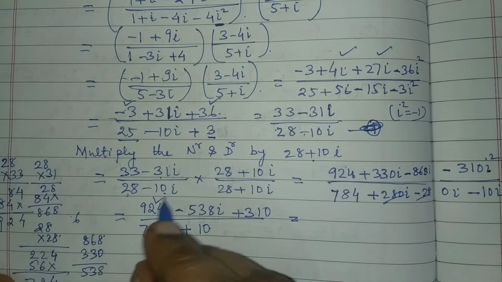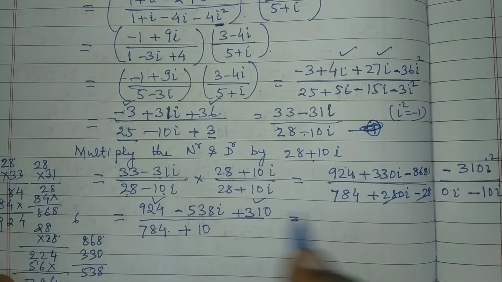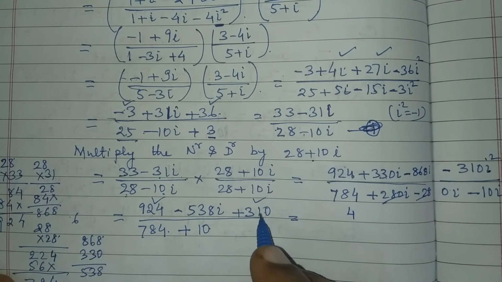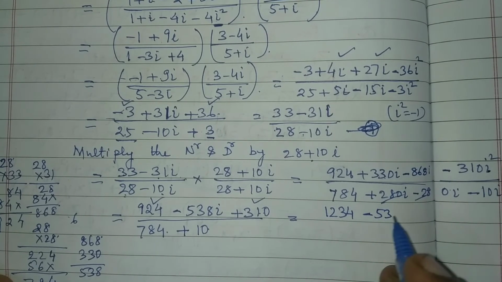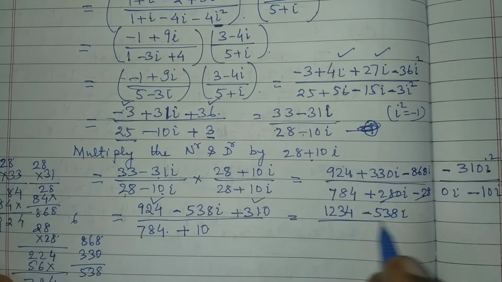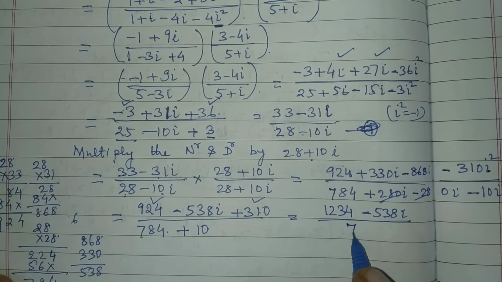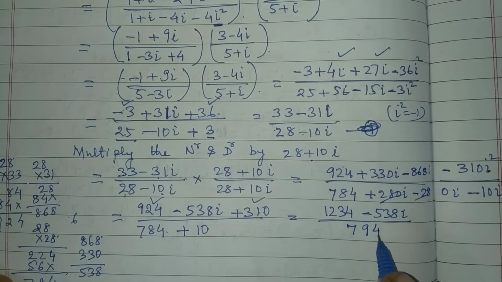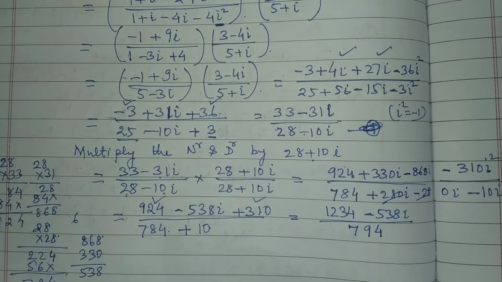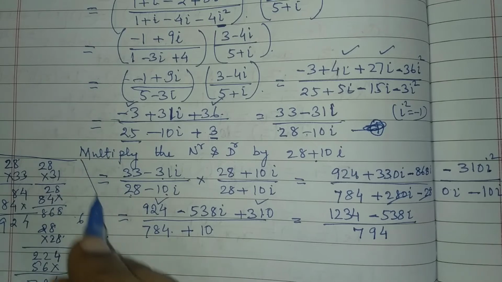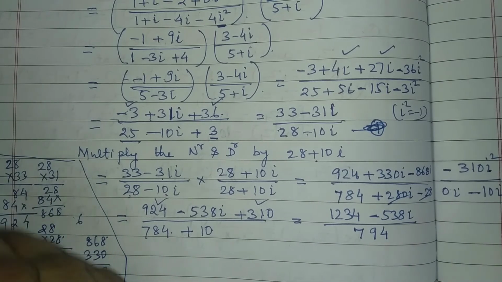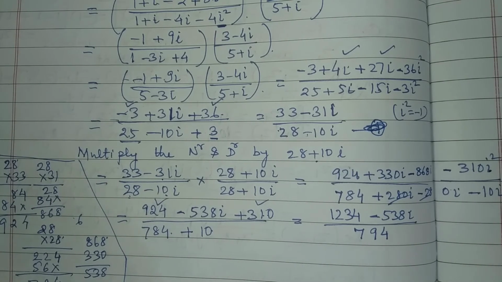So this and this, the real part, you will have to add. So 1234 minus 538i divided by 884. So 884, we will just cancel out whatever is going to be cancelled. Here is just a rough work I have done. This is the rough work.